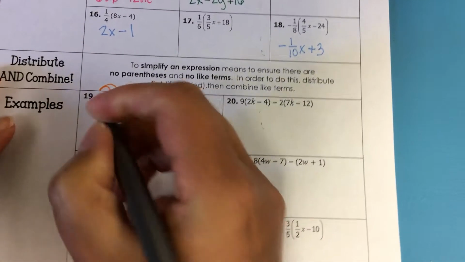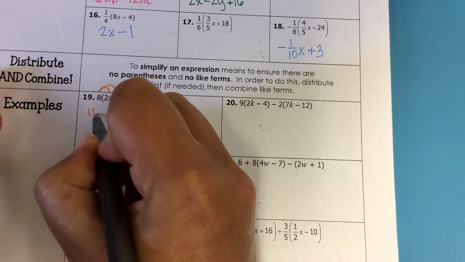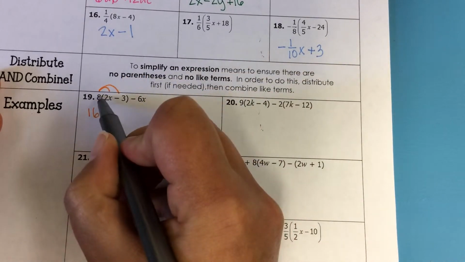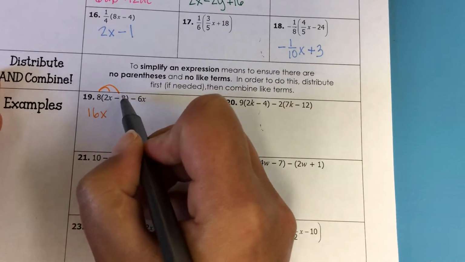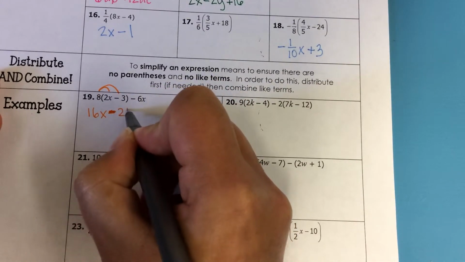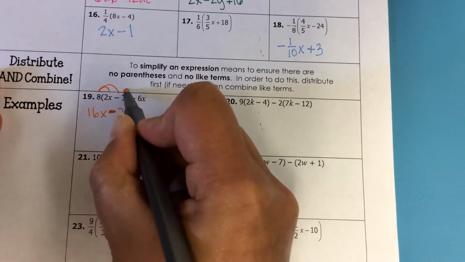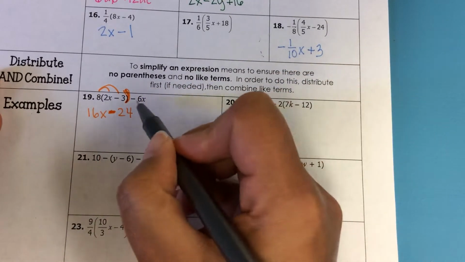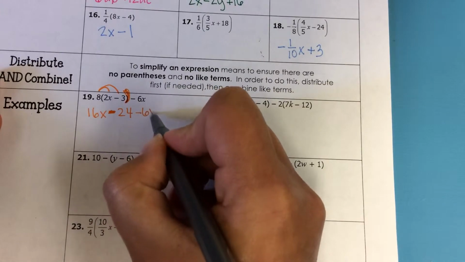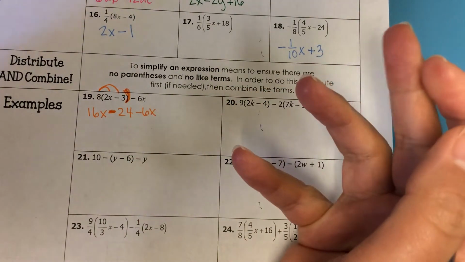We're going to take 8 times 2x, which should make 16x. Then we're going to take that 8 and multiply it by the minus 3, which should give us a -24. And then this parenthesis here says stop multiplying, which means that this -6 stays the same. Nothing happens to it, it just stays the same.